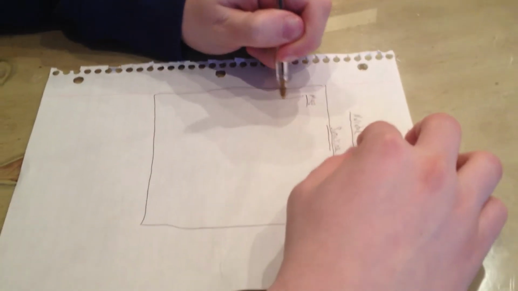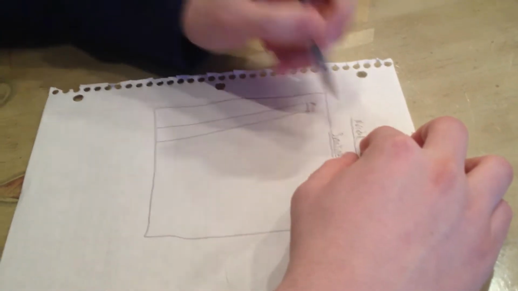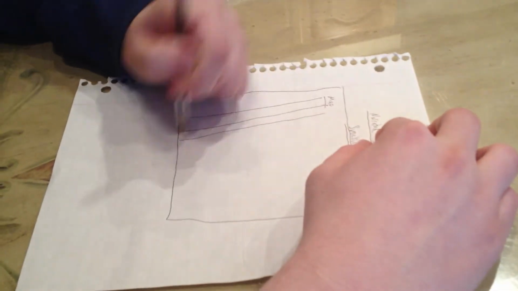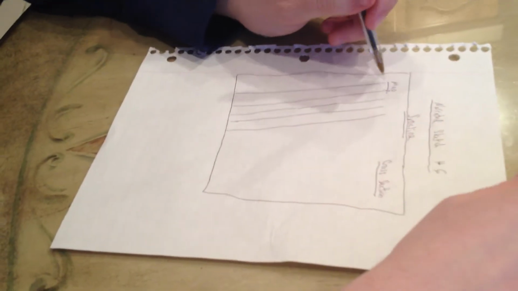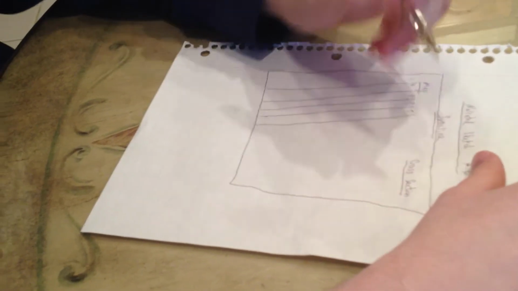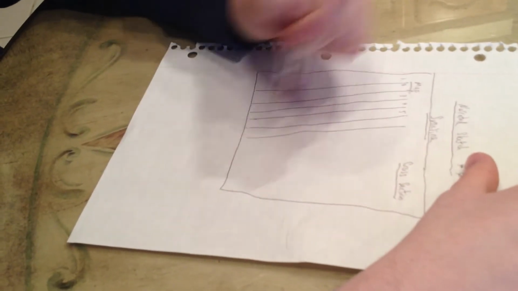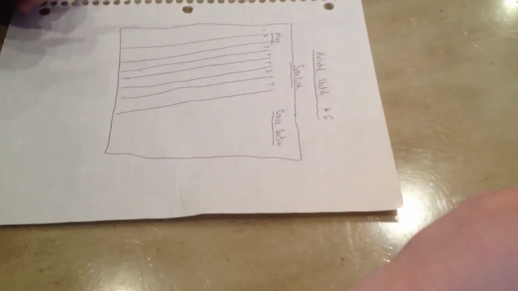Alright, so in the map view, we're going to have a bunch of vertical lines. So as you can see, not very complicated. It's just going to give me a bunch of sections to work with. And I think ultimately I want to wind up with 7 sections. So 1, 2, 3, 4, 5, 6, 7.